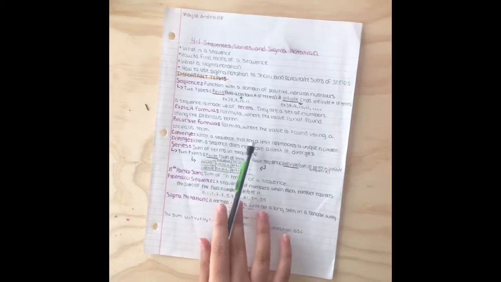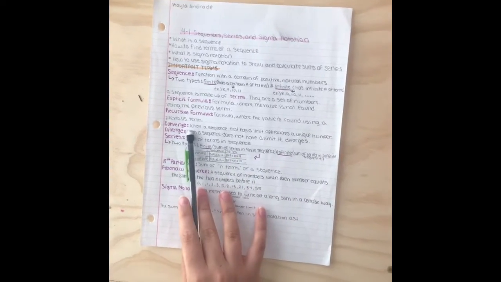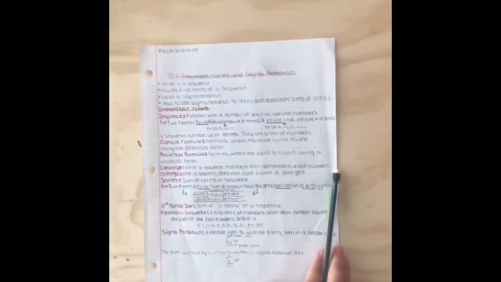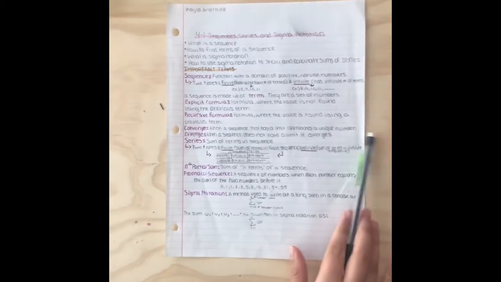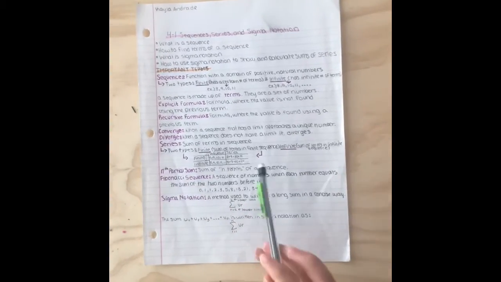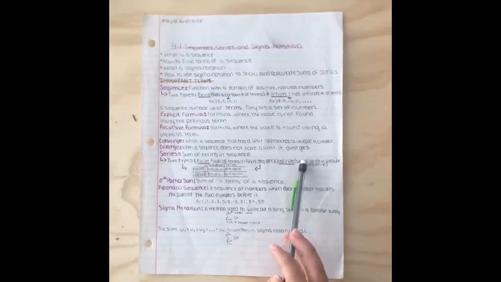Converge is another term that we're going to go through. It's when a sequence that has a limit approaches a unique number. That can be like 0 or a limit. And then also diverge. When a sequence does not have a limit, it diverges.